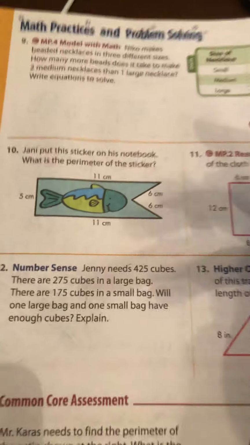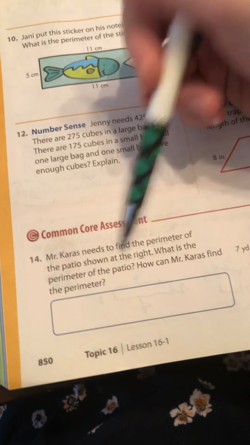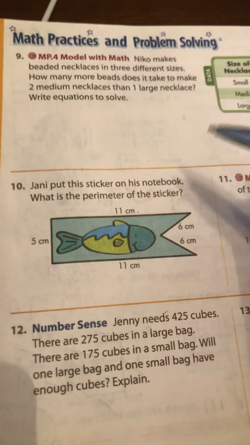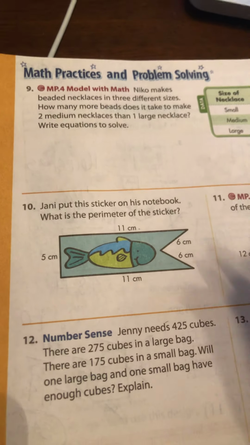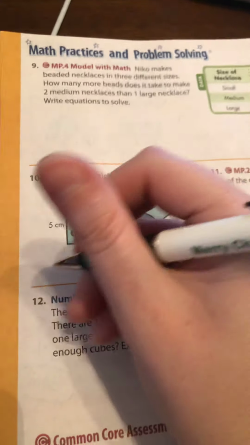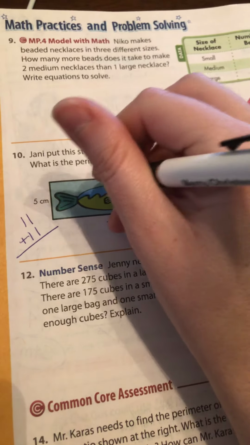All right. Now we're on the back. And we only did the fishy sticker problem and Mr. Karras's patio. So that's what we're going to do, the same for my YouTube and my Zoom. Okay, so when we have numbers, we cross them out as we add them. We always look for doubles. Okay, so we have 11 plus 11. And we're going to take those off.